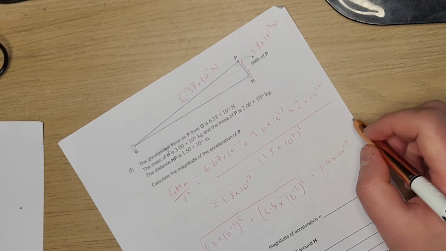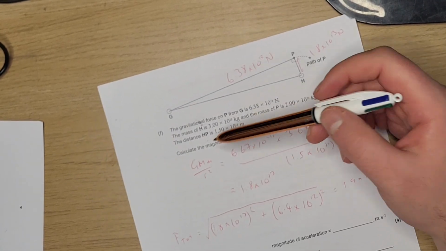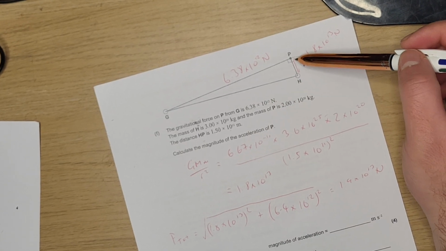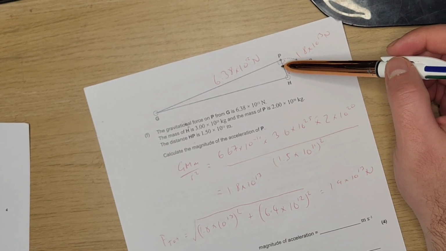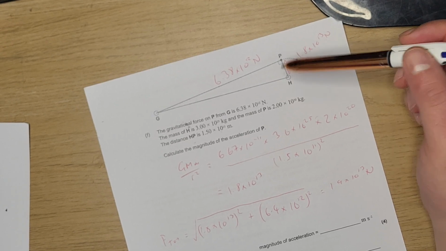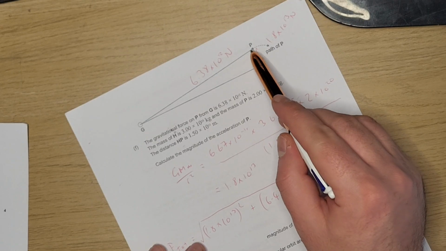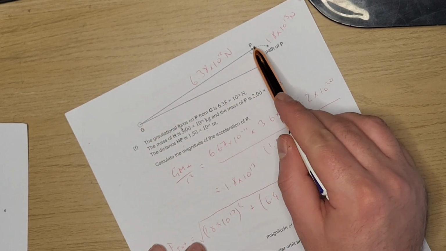And then the question is, what's the magnitude of the acceleration of P? We're going to take that total force there. That's essentially what we've worked out, right? The two forces acting on it are this one and this one.